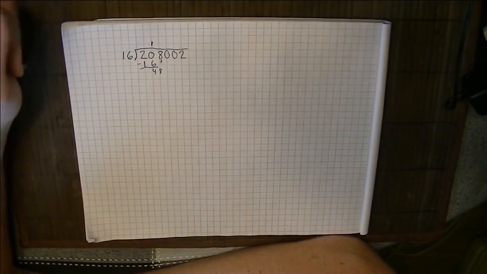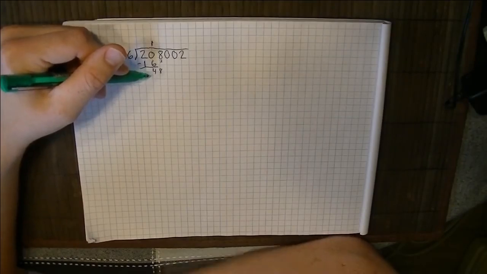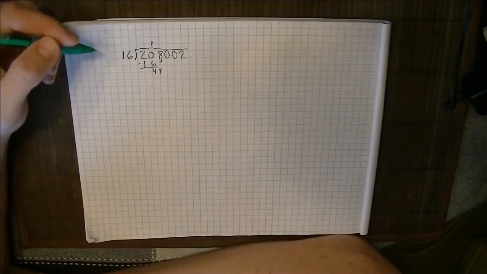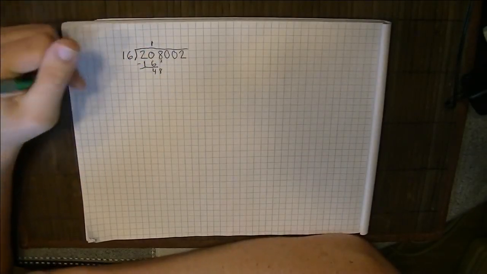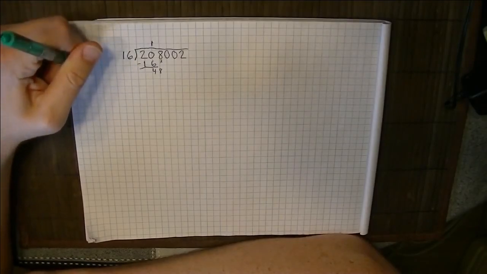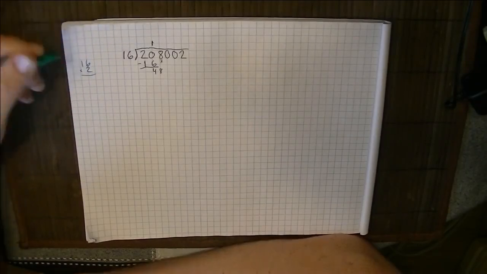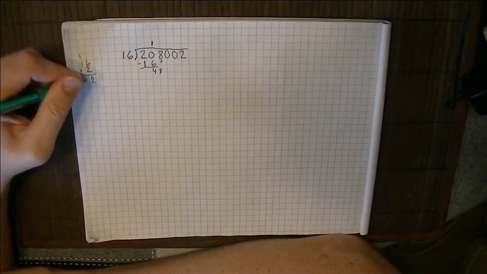Well, okay, I know that 16 is around 20, right? To multiply 20 to get to 48, you'd multiply it by 2 and get 40, and that would be as close as you could get. So 16 is less than 20 though, so it's going to be either 2 or 3, right? So let's write down quickly 2 times 16, and what is that? 2 times 6 is 12, and 2 times 1 is 2, so 32.